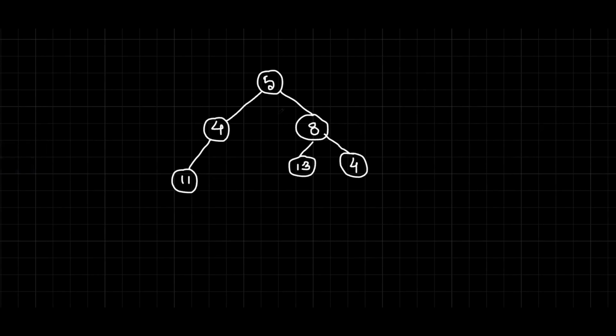In this problem, to understand the algorithm, we have taken this example. Here, the root is 5, which has two children, 4 and 8, and 4 has one child, which is 11, and 8 also has two children, which are 13 and 4. Now, we have to return the leftmost value in the last level. So here the leftmost value is 11. So we have to return 11.